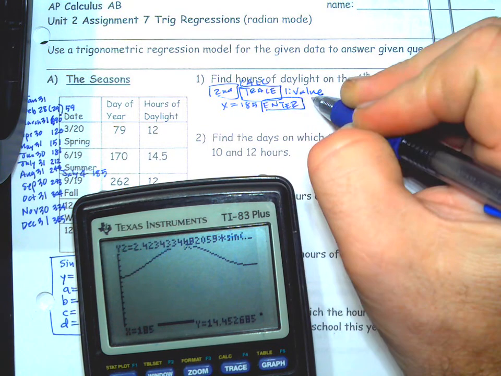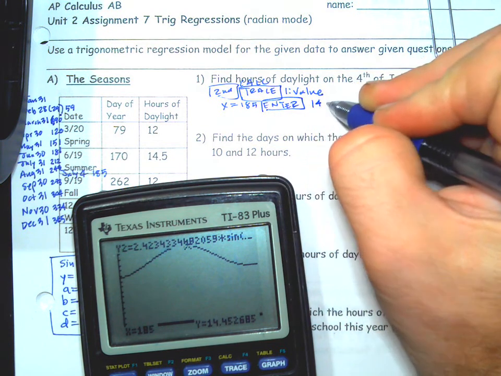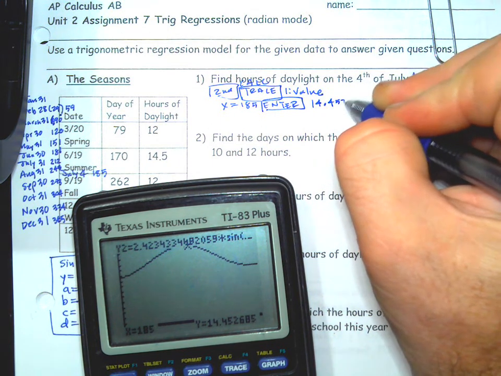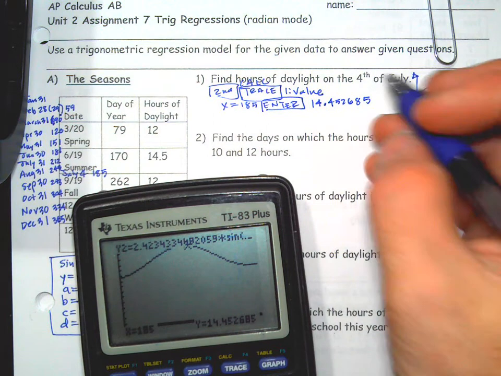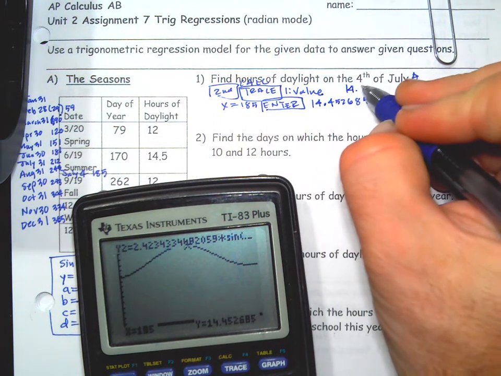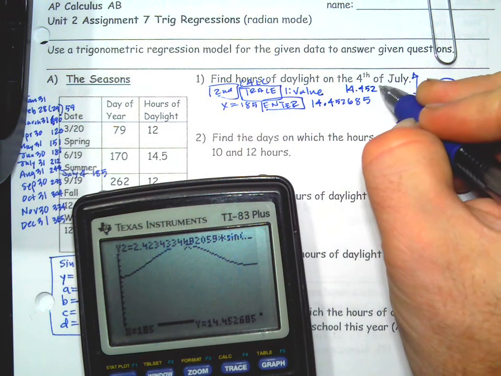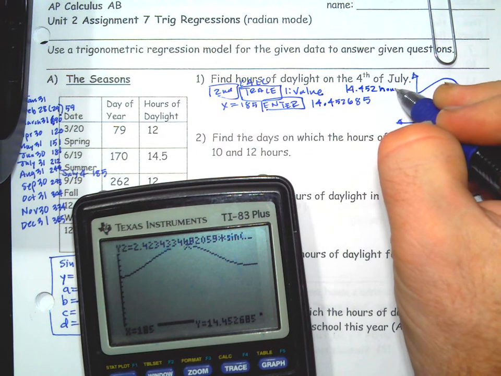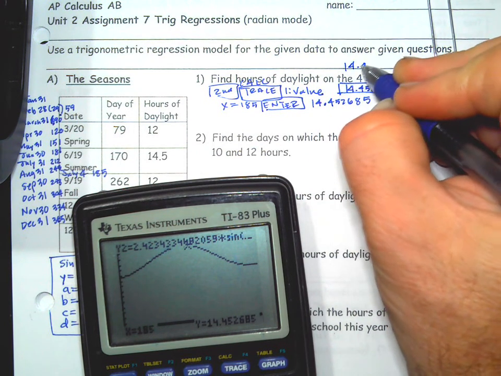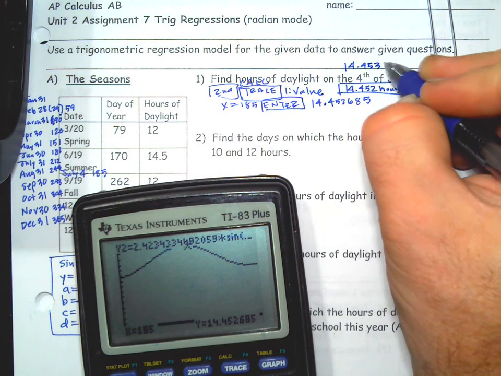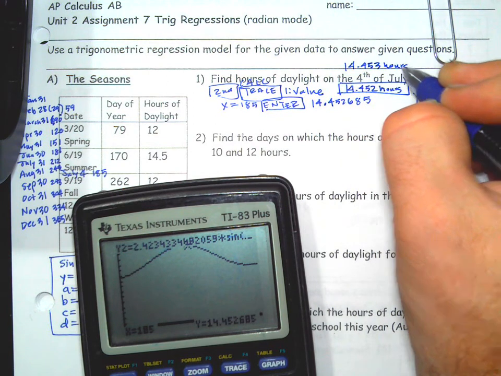If you remember, we get 14.452685. So the answer is 14.452 hours. Those are the units. Or you could do 14.453 if you want to round. I personally stay away from rounding as long as possible.